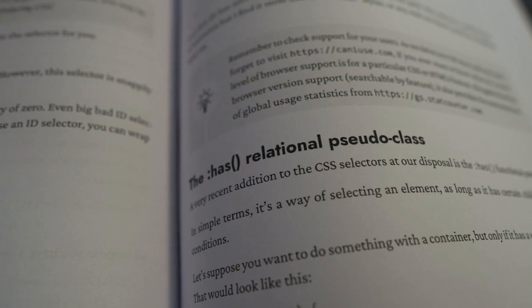We've got new selectors to think about, not just ones that you may have heard of like :is and :where, but we've got really powerful new selectors like :has, which let you select elements based on what's going on inside a container. And then we've also got powerful CSS functions like clamp, min, and max. And again, we go over all that stuff in here.